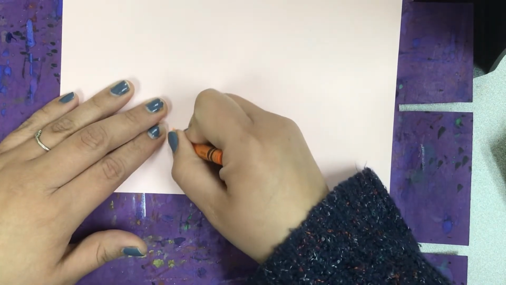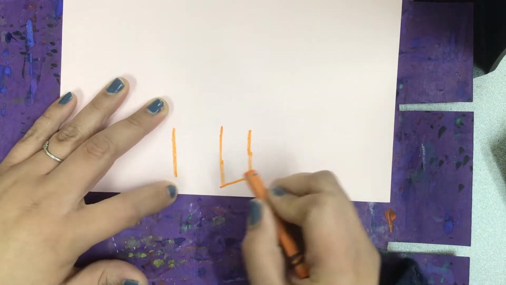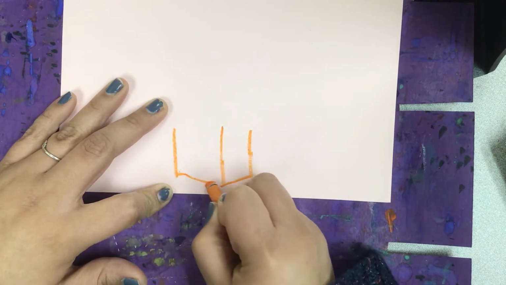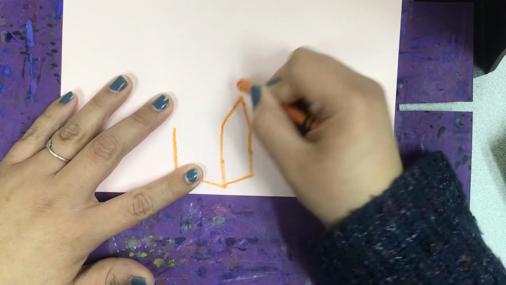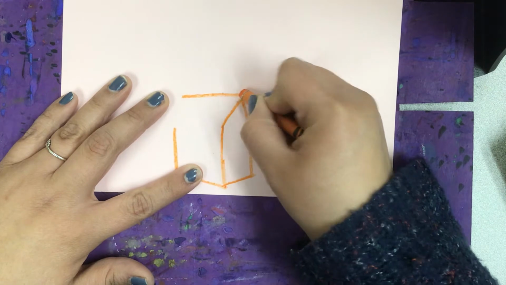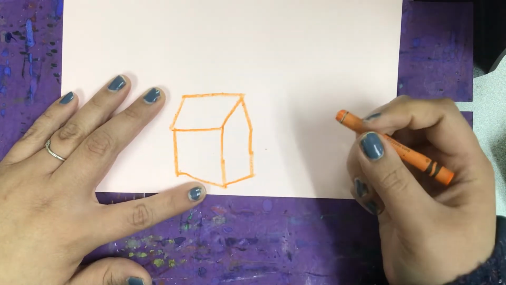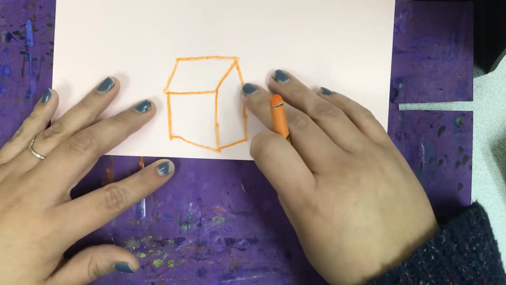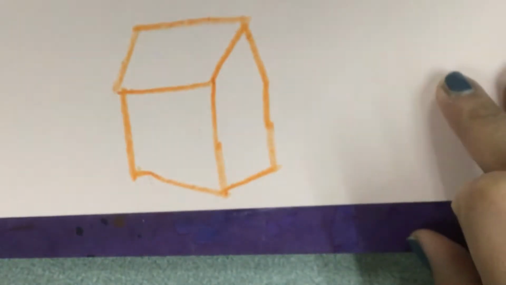3 lines. Like that. And just connect them. There you go. That's my house. Oh, there you go. I can even zoom in, so you guys can really see me draw my little house.